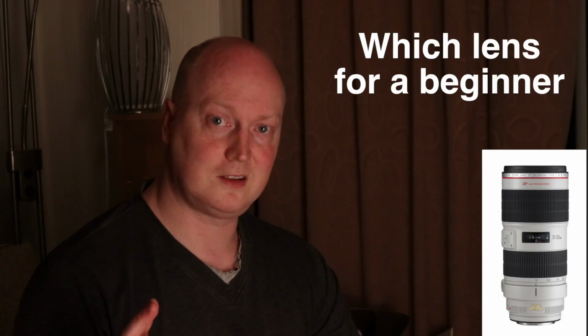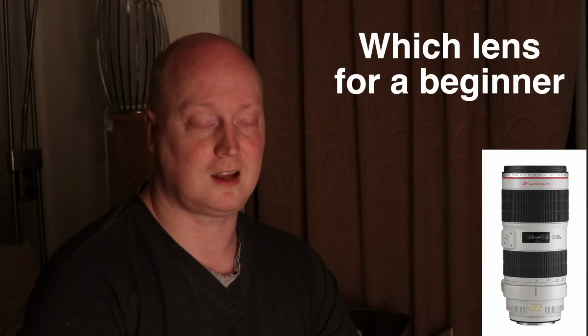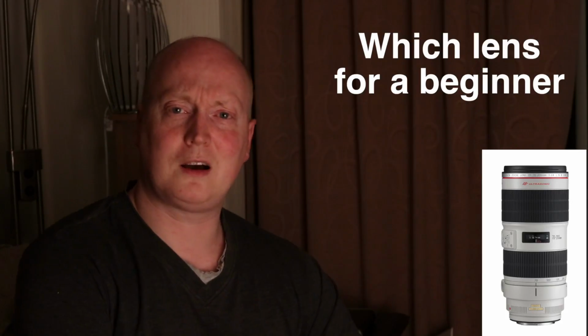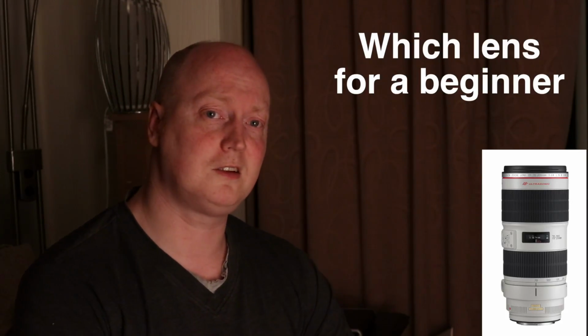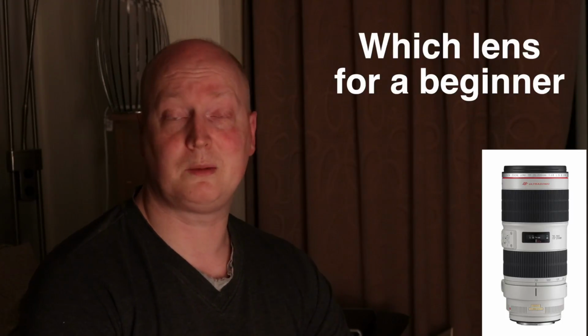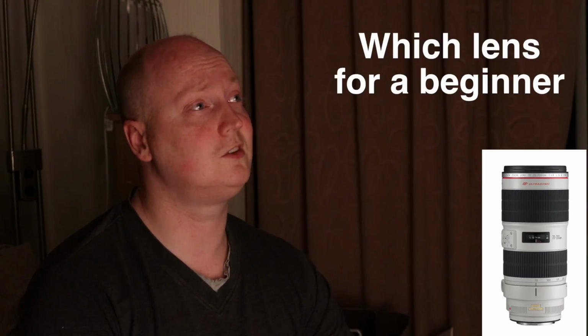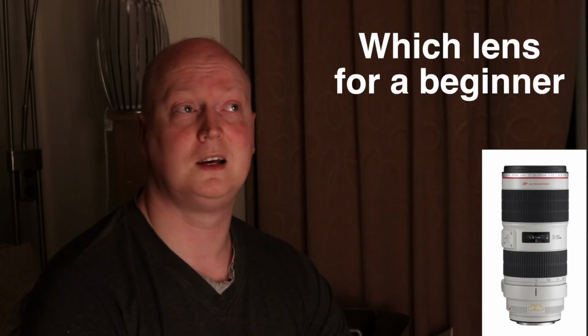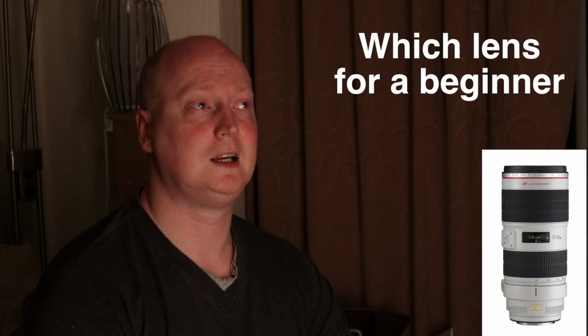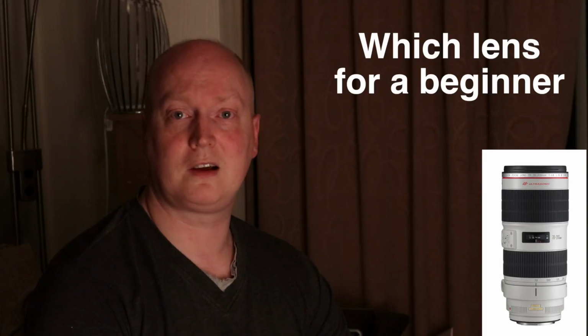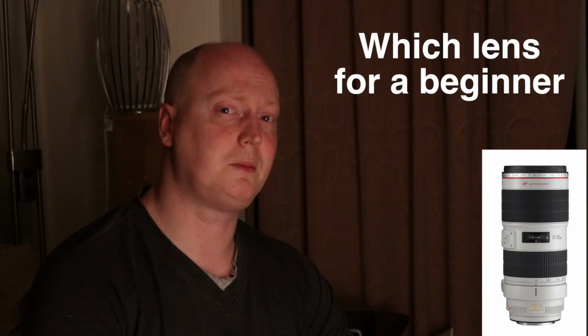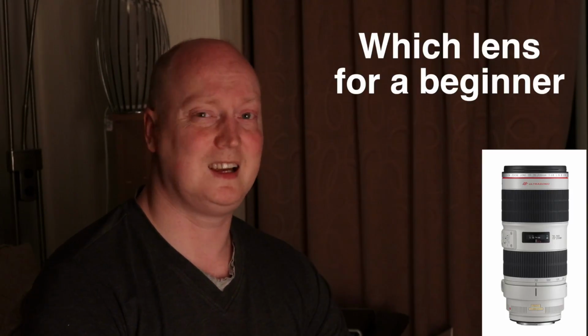On the budget lenses I briefly told you about, the STM lenses, they typically give you about 3 stops of image stabilization, and Canon's image stabilization is fantastic. It beats virtually every other company out there in my opinion. Tamron's close to it, Nikon's very close to it, but I just think the image stabilization that Canon does is the best.